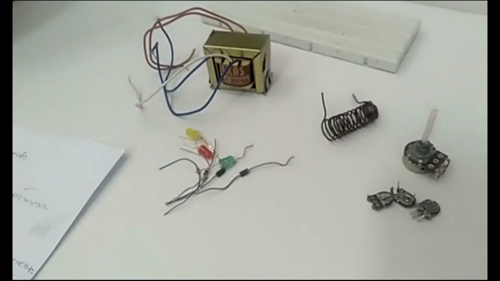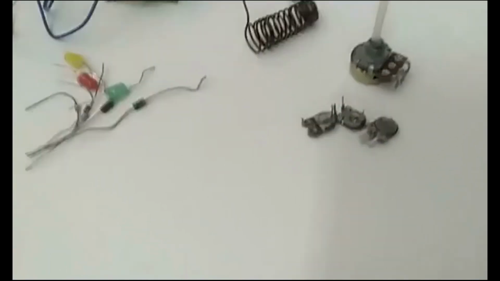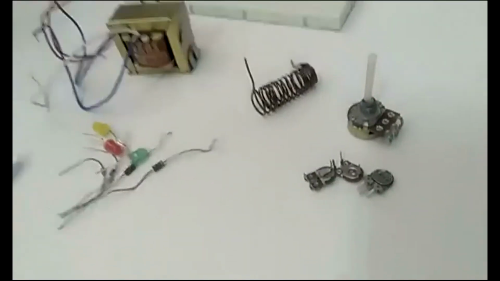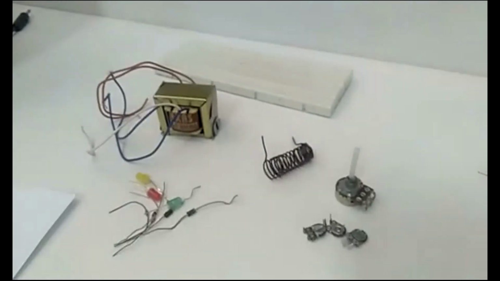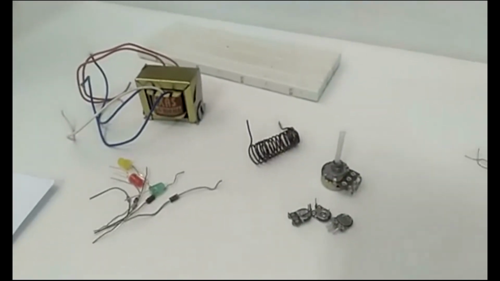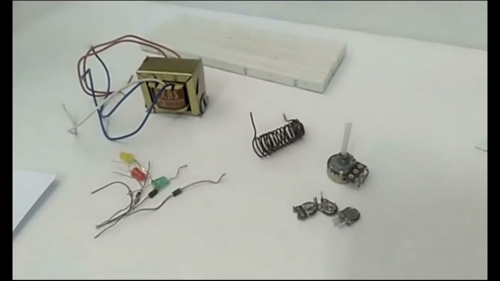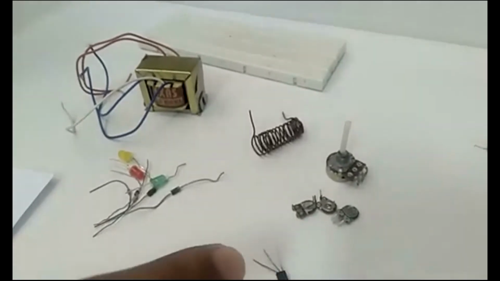Apart from that, there are several types of diodes available in the market. Then we come to the three electrode devices. These are the three electrode devices: transistors.